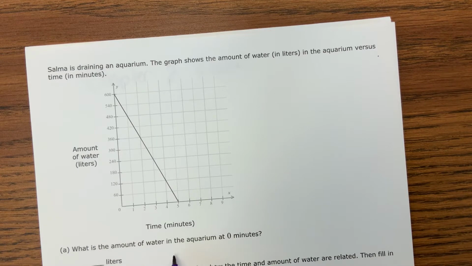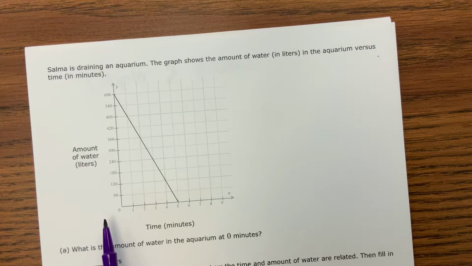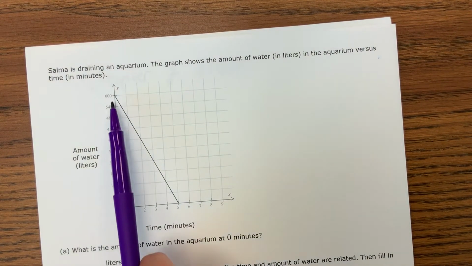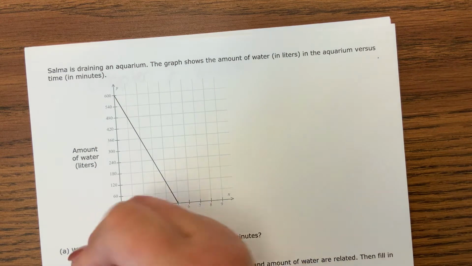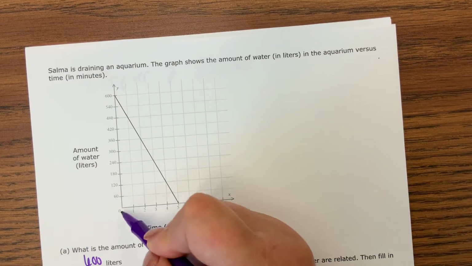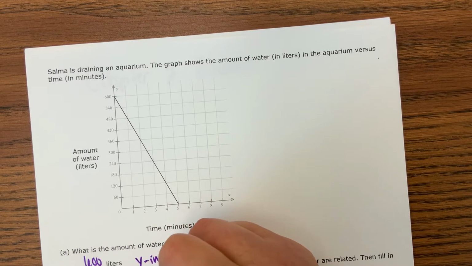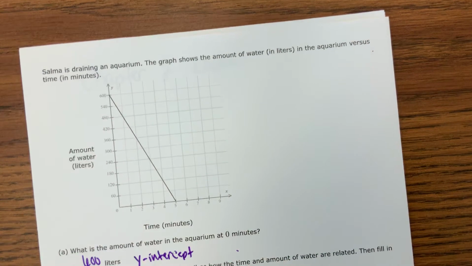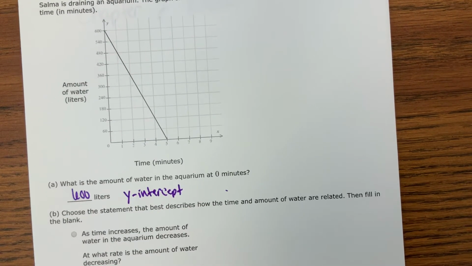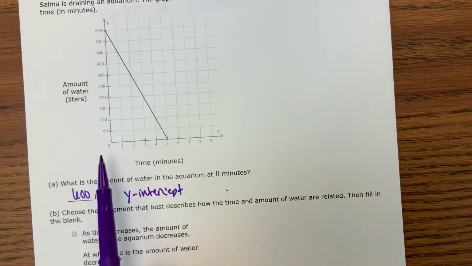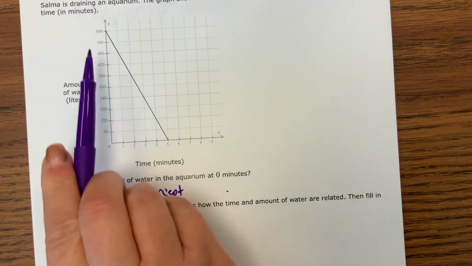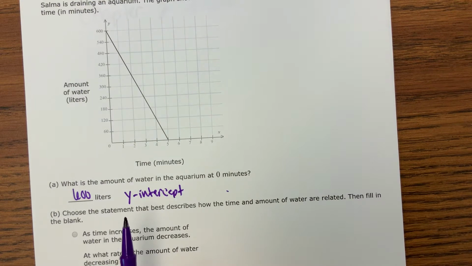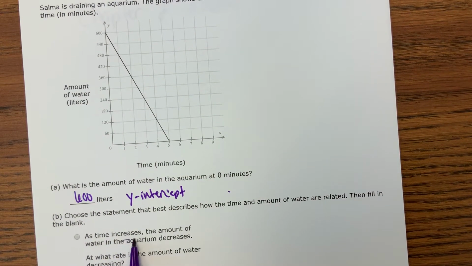So what is the amount of water in the aquarium at 0 minutes? Well, at 0 minutes means you just started draining it. So that's at its fullest. So 600 liters. That is also referred to as the y-intercept, just so you know that. At 0, that's the y-intercept, 600. Now, what's happening to the water? What's happening to the graph? As the time is increasing, the water is what? Decreasing because the water level is going down. Well, as the time increases, the amount of water in the aquarium decreases.